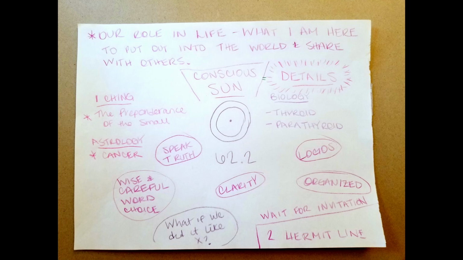So for everybody, your conscious sun means your role in life. It's what you're here to put out into the world and share with others. It's also like 70% of the energy that people experience from you. So your conscious sun and your unconscious sun, just between those two, are like people's first impressions of you.